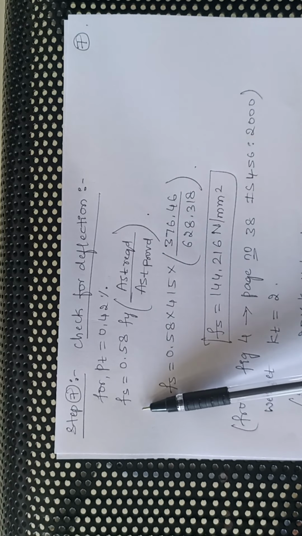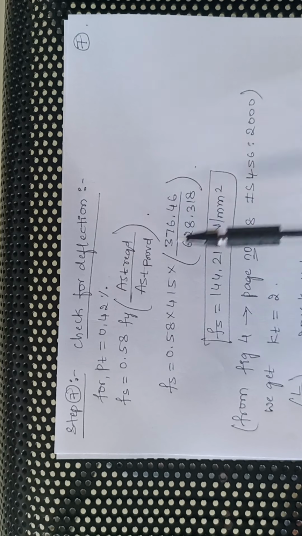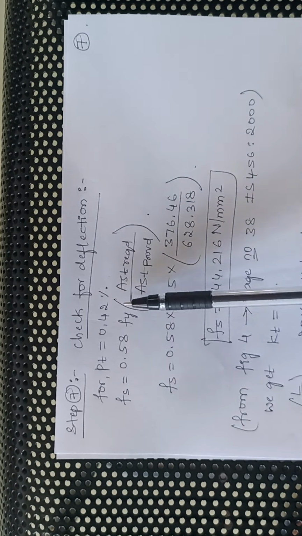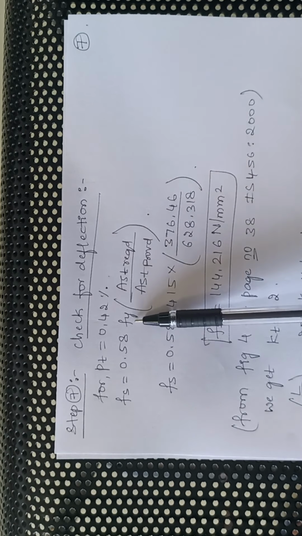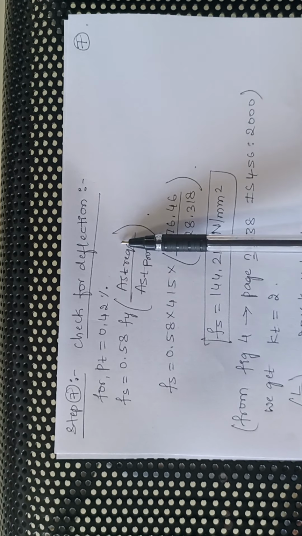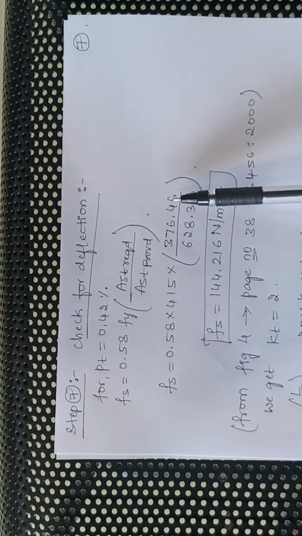We need to find the value of Fs. From page number 38, you will get the formula for Fs as 0.58 Fy into AST required divided by AST provided. The value of Fy is 415, and the required AST that we got in the calculation is 376.46.